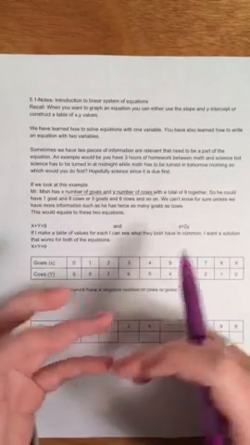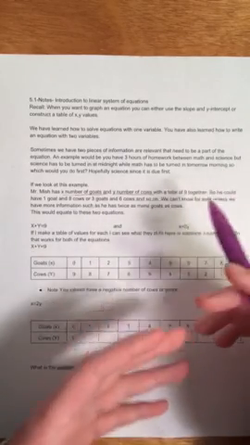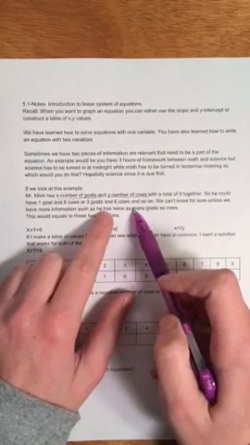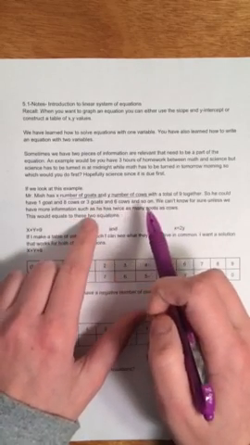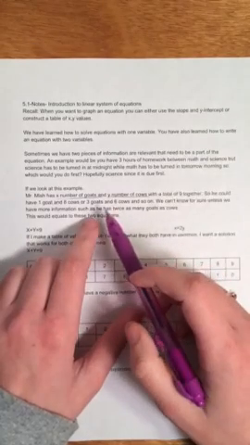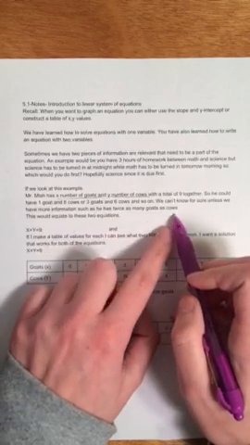So we could have 1 goat and 8 cows, right? Because 1 plus 8 is 9. You could have 3 goats and 6 cows because 3 plus 6 is 9, and so on. We can't know for sure unless we have more information. They have to tell us, oh, we start with 1 cow or something like that. So they're going to tell us that he has twice as many goats as cows.